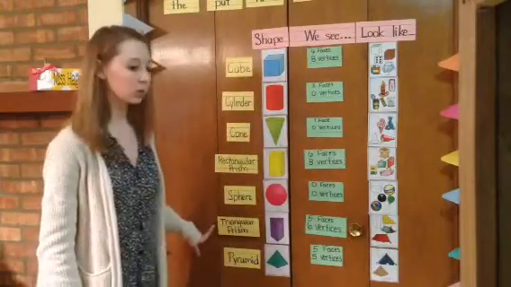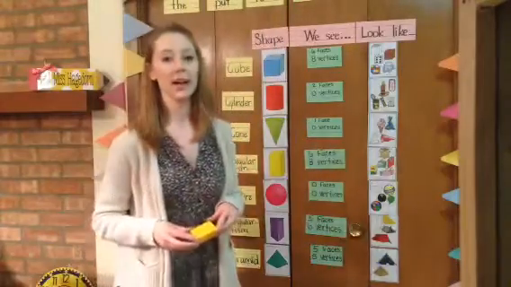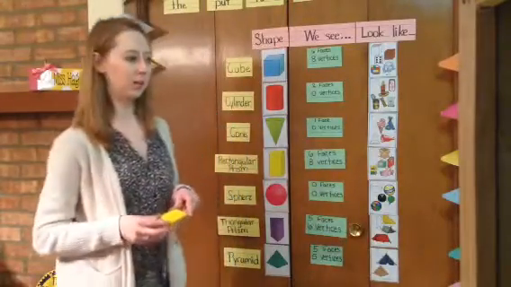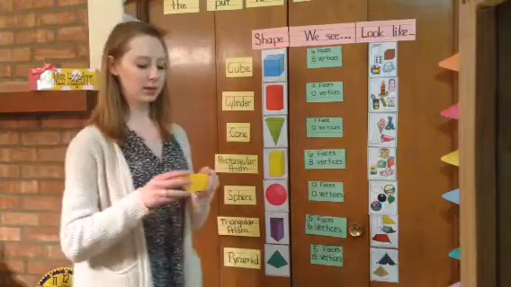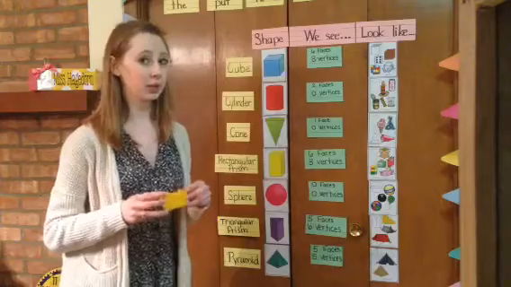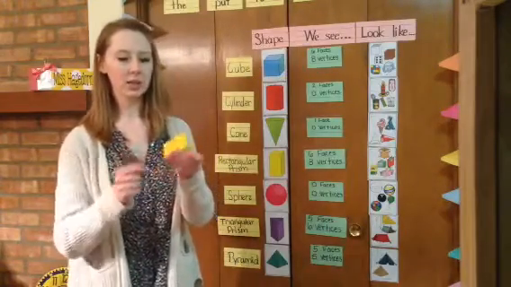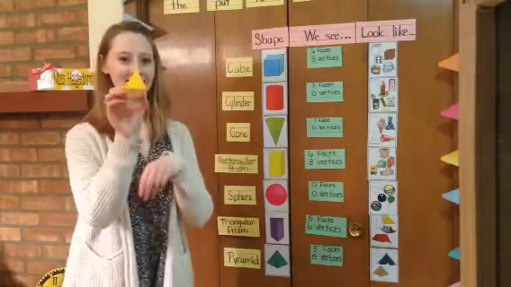Our next shape is a triangular prism. Triangular prism. Can you say that with me? Triangular prism. Just like the rectangular prism, I heard a clue about the faces of a triangular prism. Did you hear it too? Some of the faces of a triangular prism are triangles.